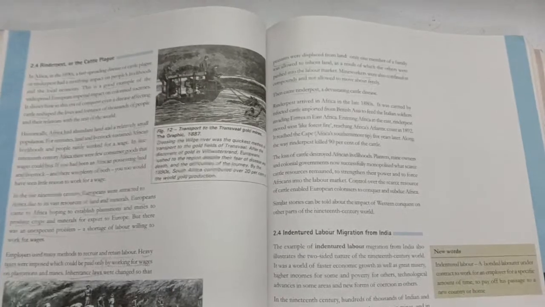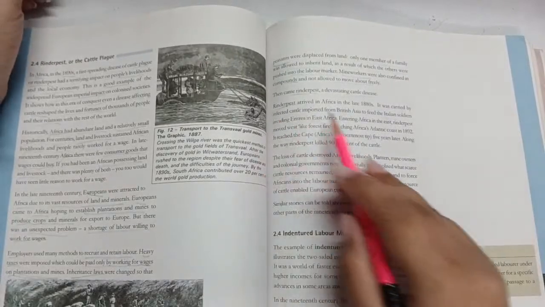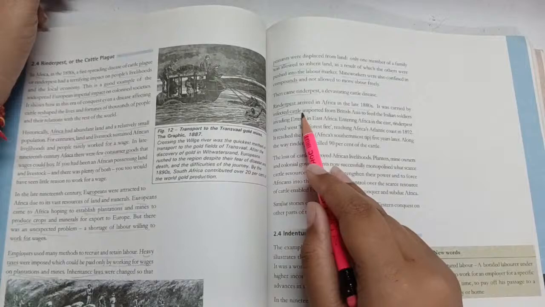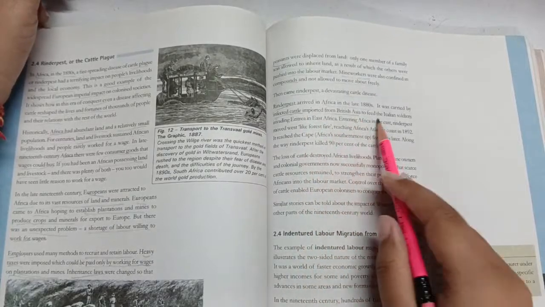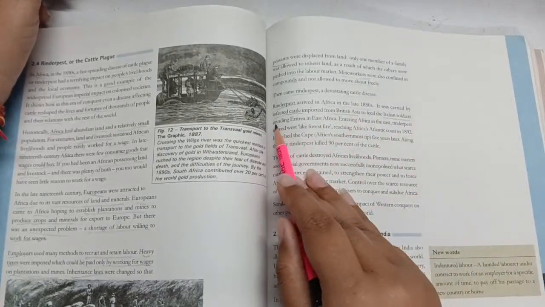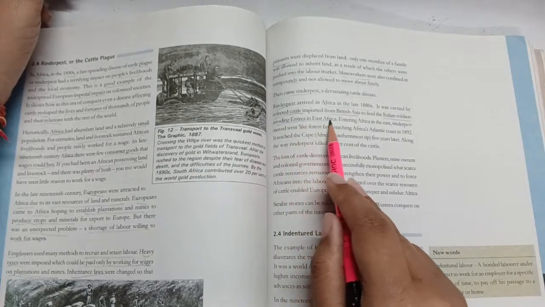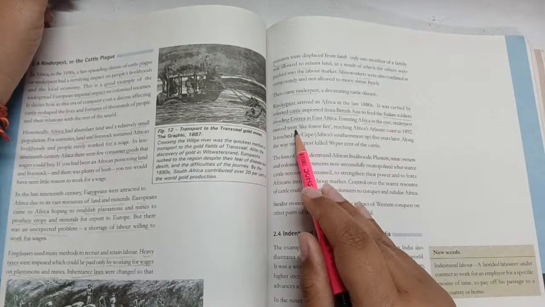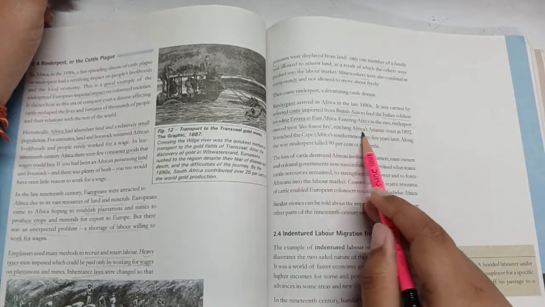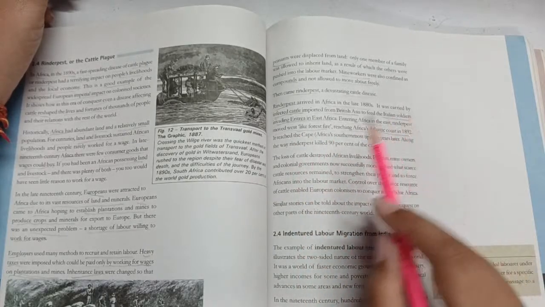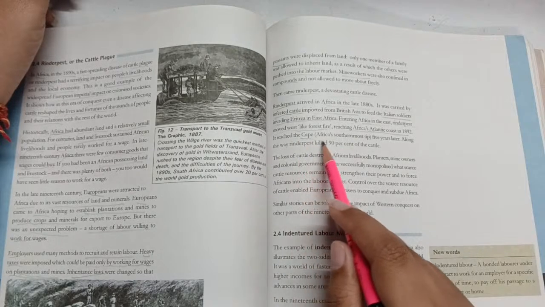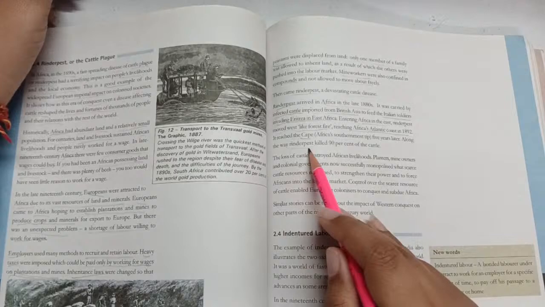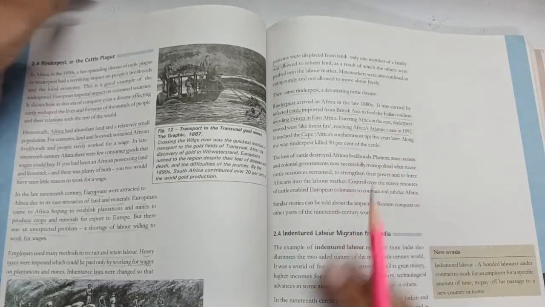Rinderpest arrived in Africa in the late 1880s. It was carried by infected cattle imported from British Asia to feed the Italian soldiers invading Eritrea in East Africa. Entering Africa in the east, rinderpest moved west like a forest fire, reaching Africa's Atlantic coast in 1892. It reached the Cape, Africa's southernmost tip, 5 years later. Along the way, rinderpest killed 90% of the cattle.